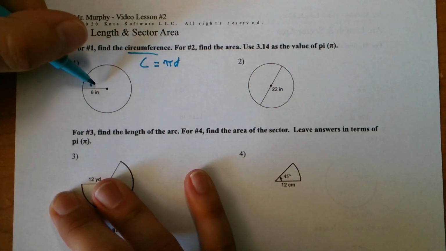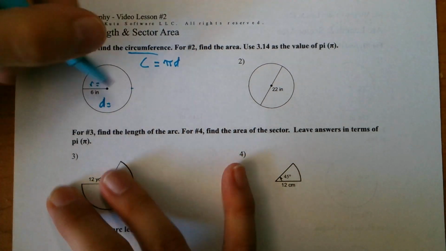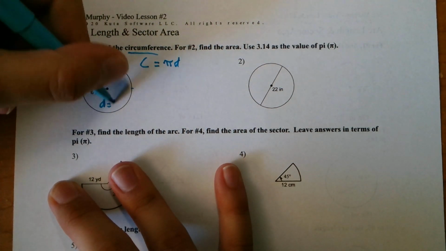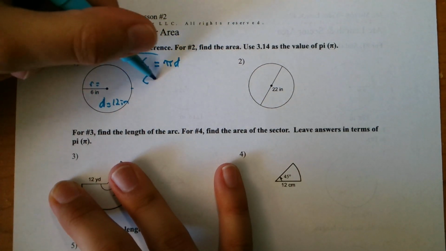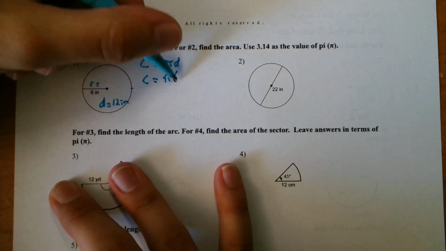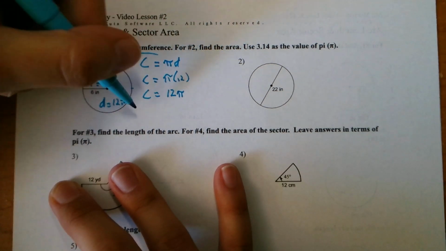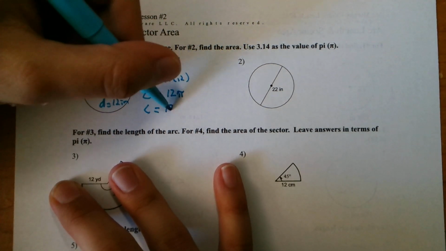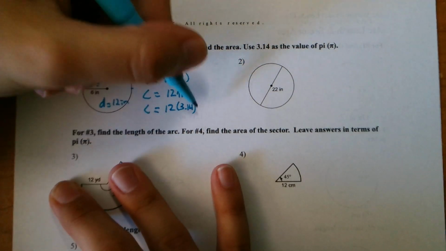Now, they give us the radius here is 6. Now remember that diameter is all the way across, so just double that. 6 times 2 gives you a diameter of 12. Substitute that in, that's pi times 12. I can also write that as 12 pi, and then multiply that by 3.14.